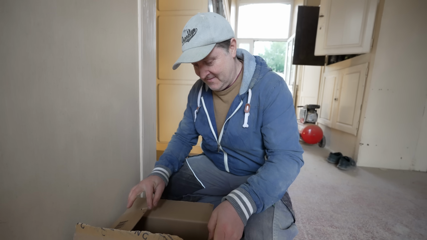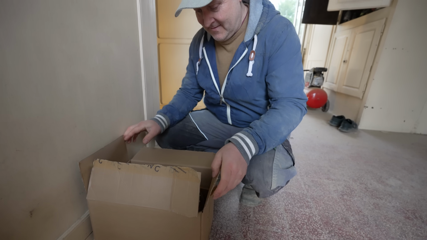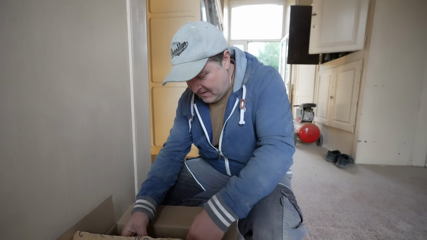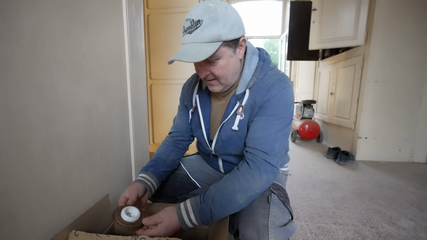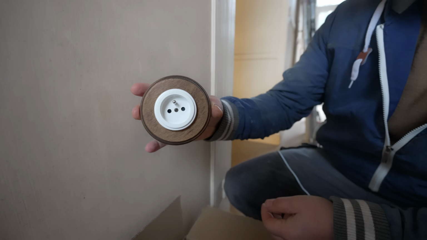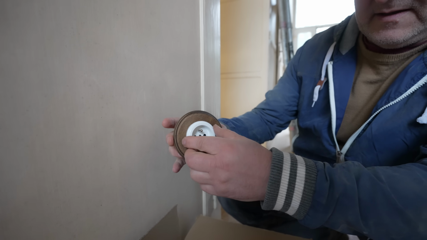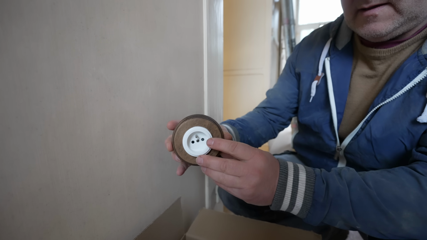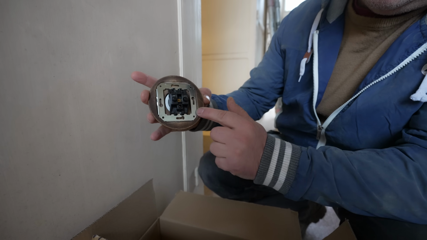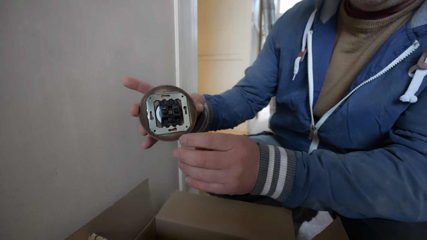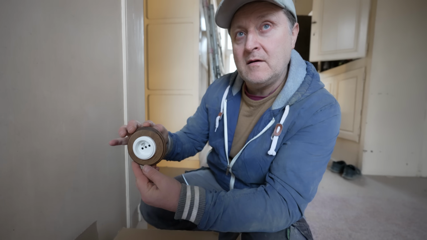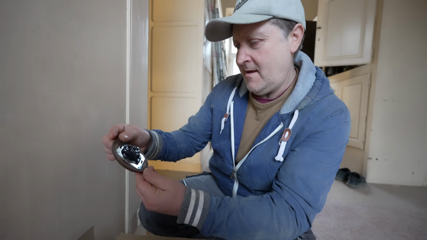In this box are the plugs and switches for the kitchen. Do you want to do the honours and show everyone what we've got? Oh, they're smart. They are really nice. So the plugs look like ceramic, but they're actually plastic, and they have a wooden buttress. And if you turn them round, they're completely modern. They fit the boxes that you put into the plasterboard. So that's going to make Duncan's life easier.